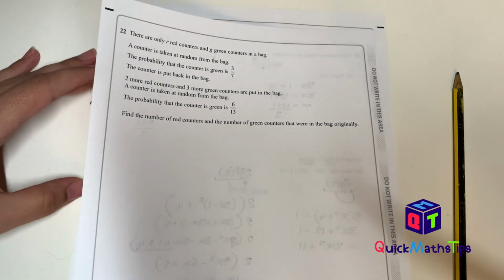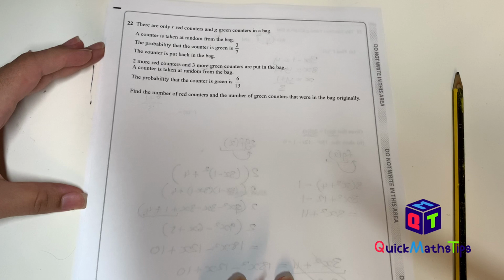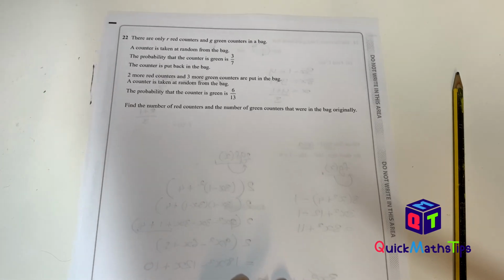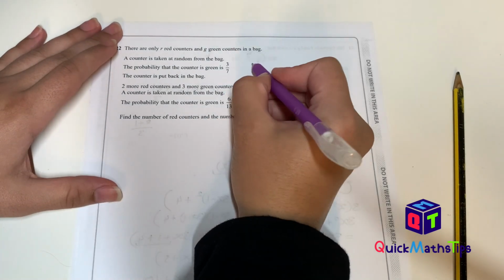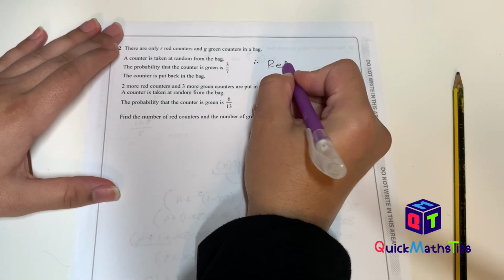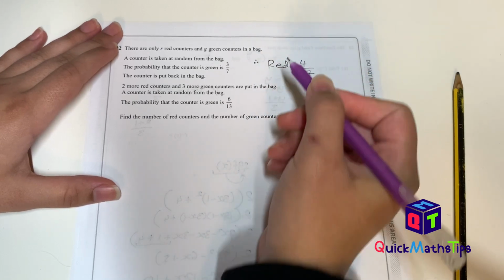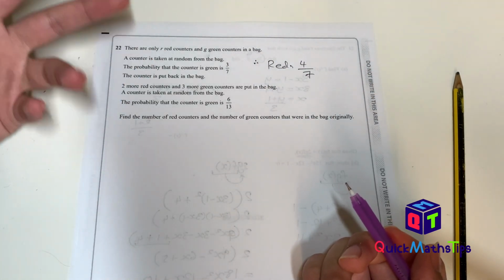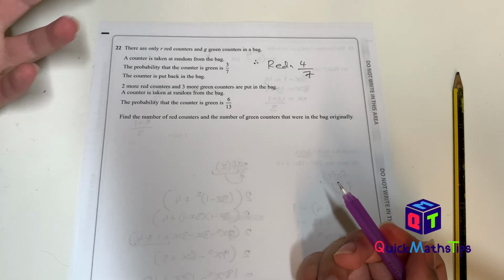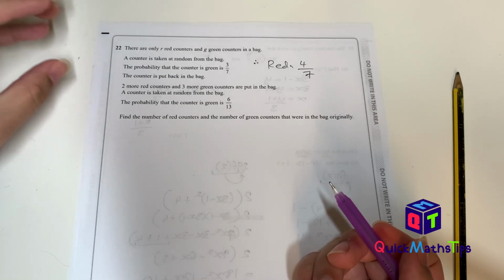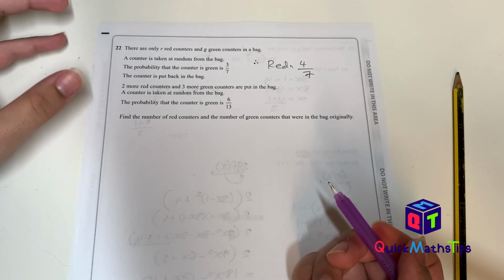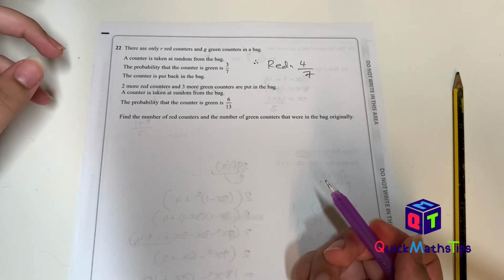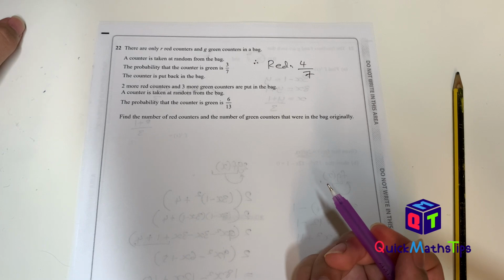All right, last question. There are only R for red counters and G for green counters in a bag. A counter is taken at random. The probability that the counter is green is 3 out of 7. Therefore, we automatically know that the probability for red is 4 out of 7 because probability is always out of 1. A counter is put back in the bag. 2 more red counters and 3 more green counters are put in the bag. A counter is taken at random. The probability it is green is 6 out of 13.